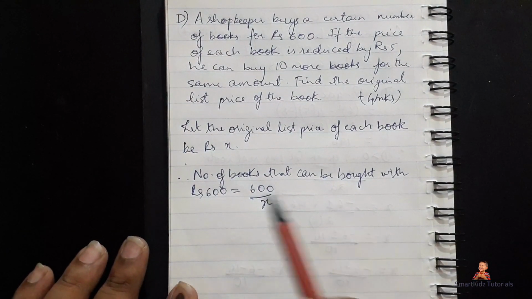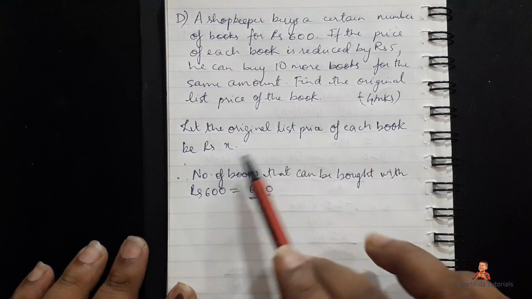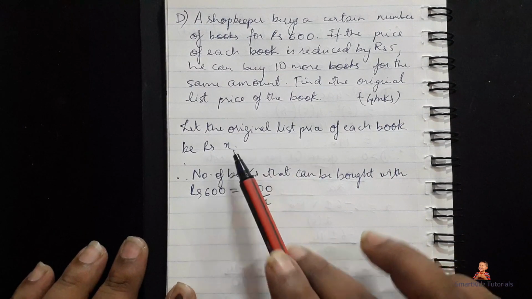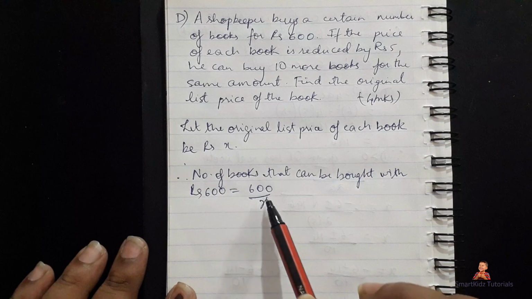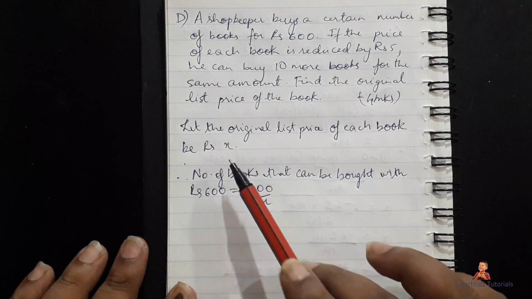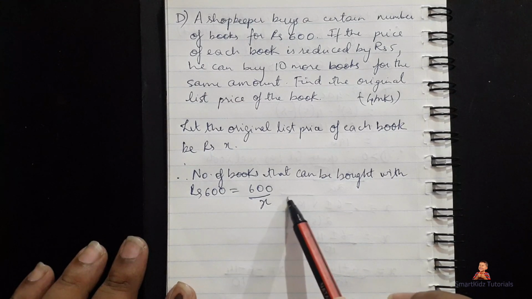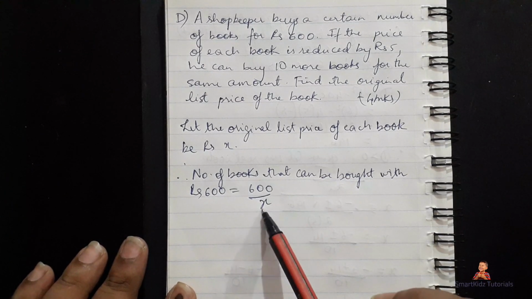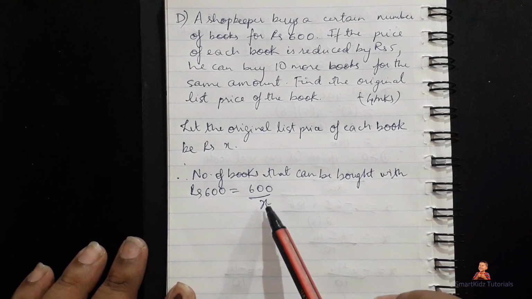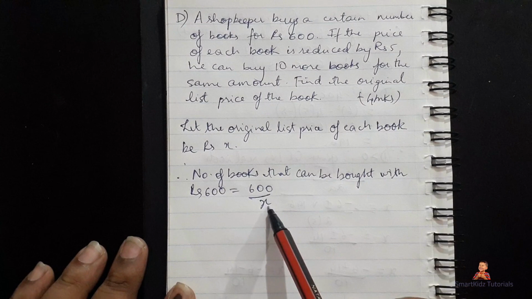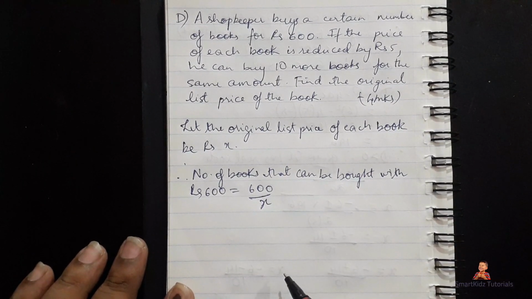So we said the original list price of each book, the price of an individual book, we gave it rupees x. Now he has 600 rupees. So when we divide the total amount 600 by the individual price, we'll come to know how many books he bought with the total amount, because we know the price of an individual book. Now here, since we don't know, we have assumed that as x. So 600 upon x will give us the number of books that he bought for that price.